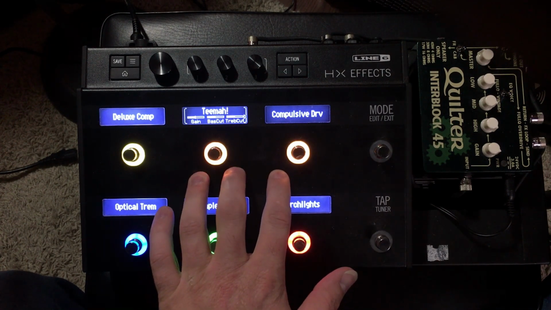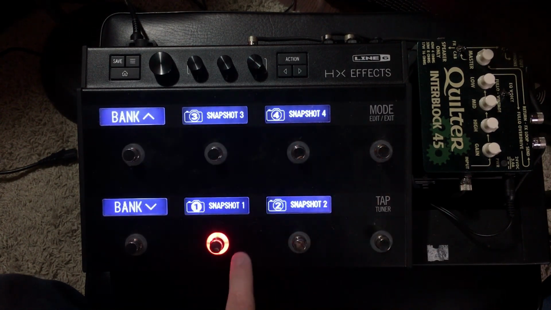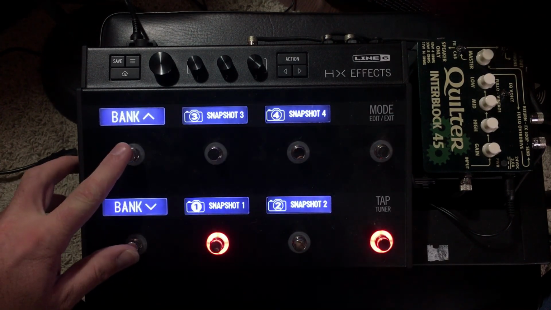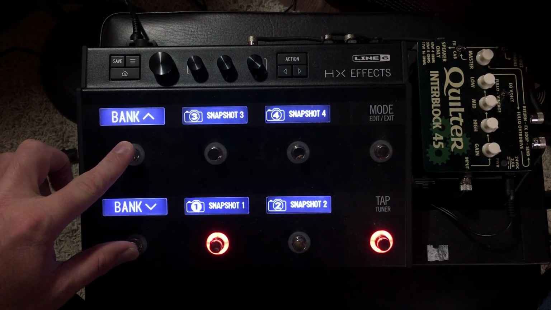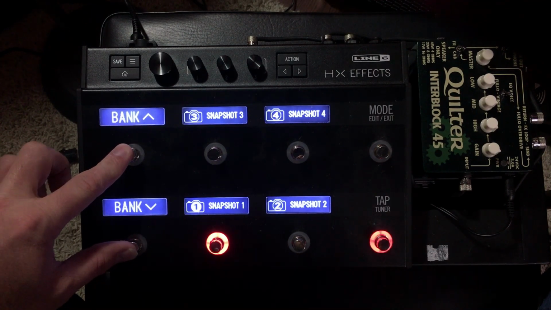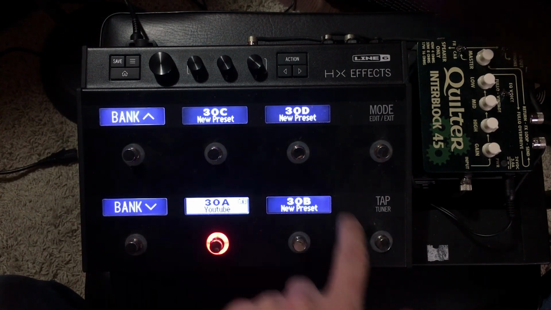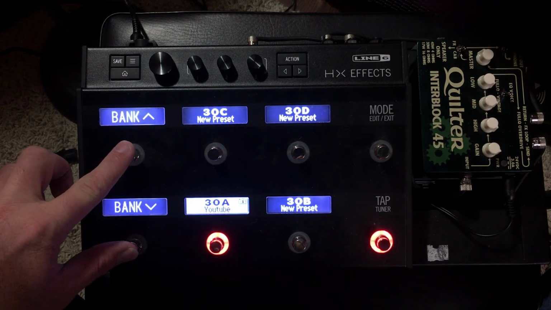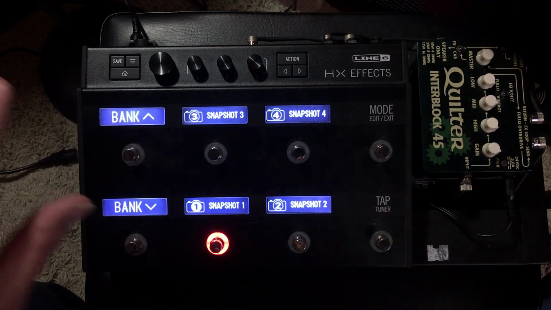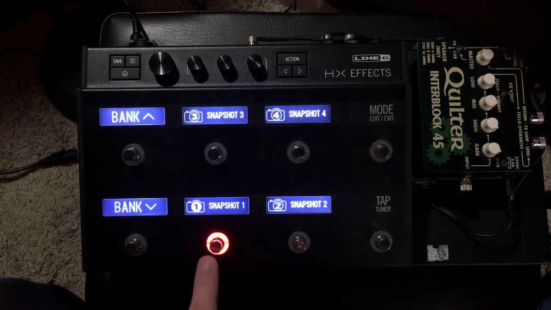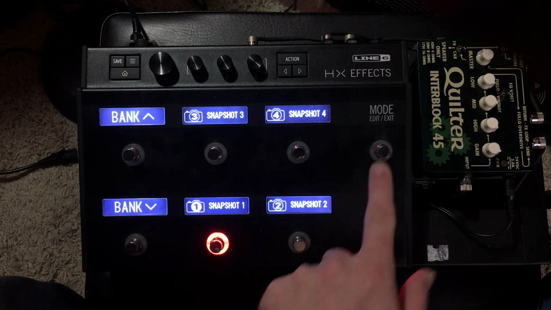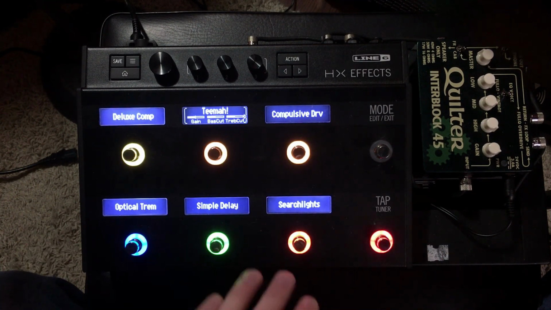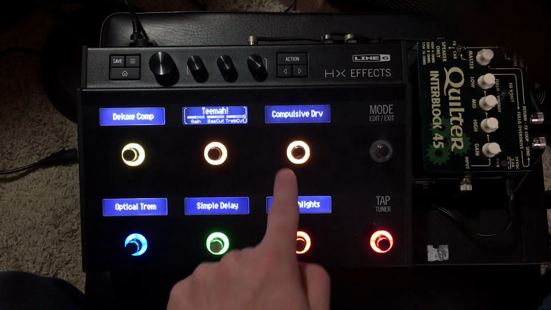And with the HX FX, we're going to look at primarily snapshots. Okay, so now to get into the snapshots, you have to press the left two switches, and that gets you to the preset. And I'm in my YouTube preset right now, so press the left two switches again, and there you're in snapshots. So with snapshots, basically what that does is, let's say I'm on the Compulsive Drive here.